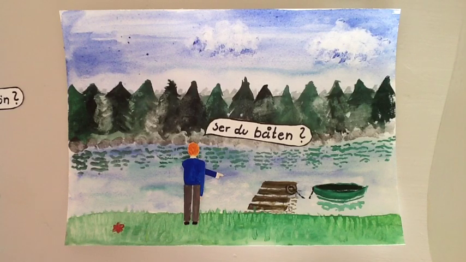Now we have come to the common nouns, and as you can see they also have an ending that makes them definite form, but not the same ending as the neuter words have. The neuter words have et, ett träd, trädet, but the common has en, or if it ends with a vowel, then we just add an n.